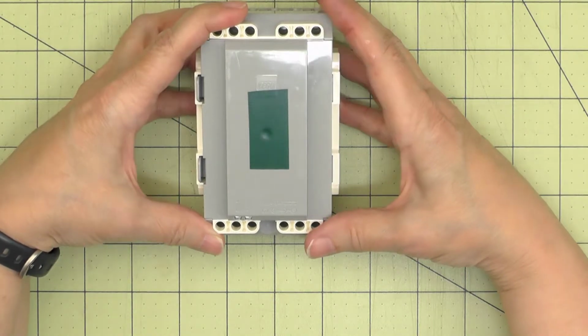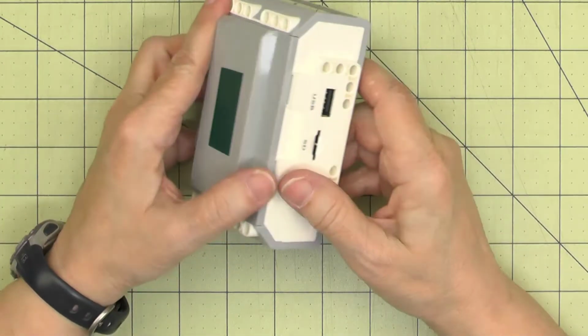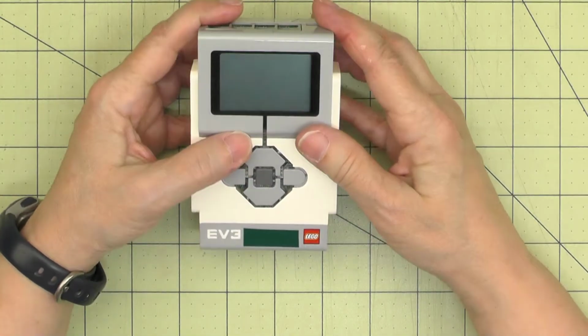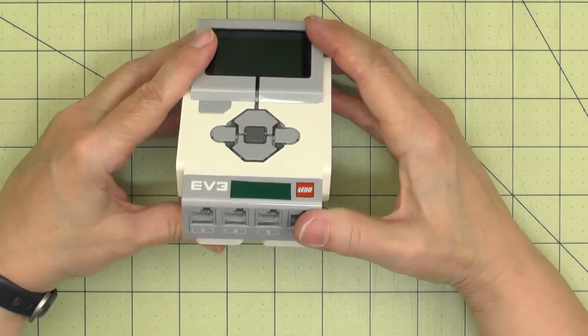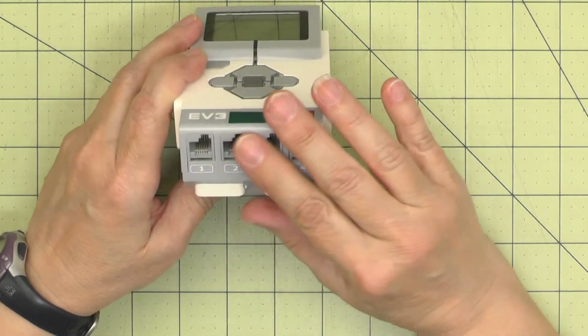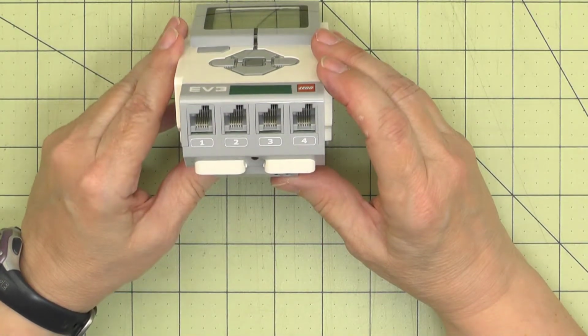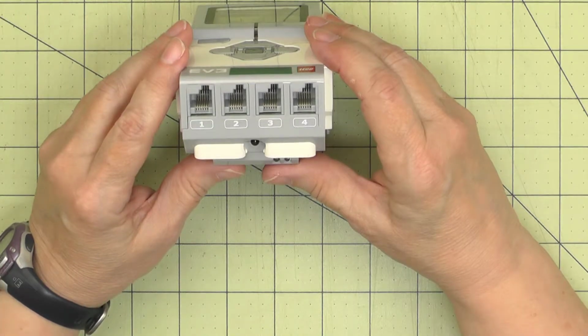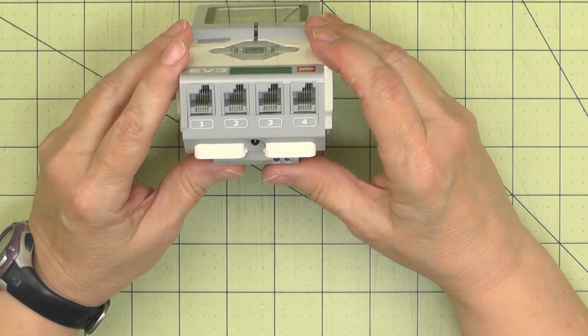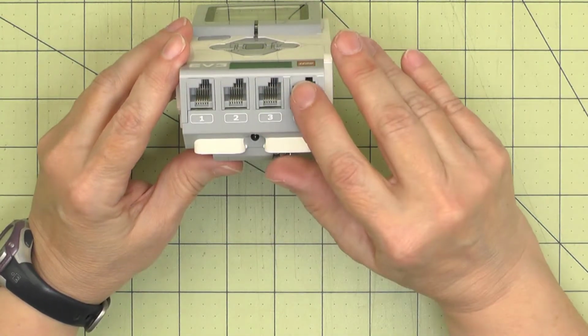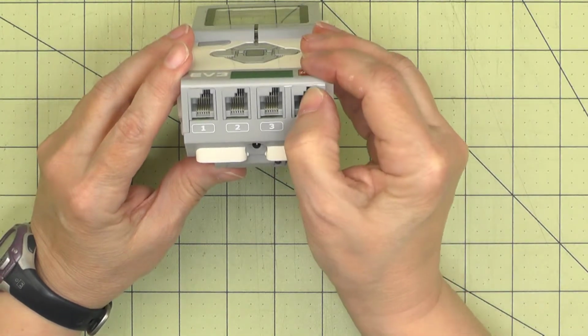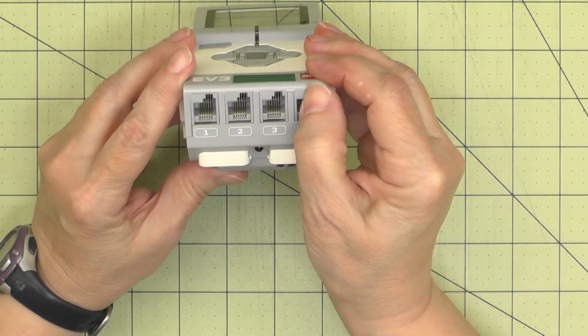Now let's turn the brick back right side up so the LCD screen is on top and facing away from you. And now tilt it up some so that you've got the back end facing up. There are 4 holes in a row going across the back end. They're kind of square with an additional little notch on the top, more over to the right.